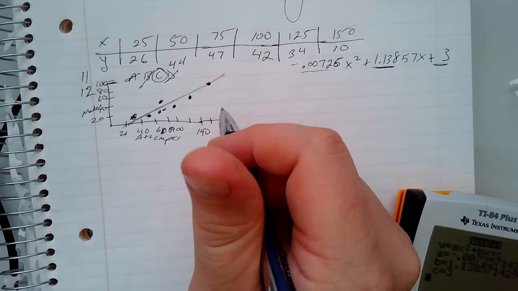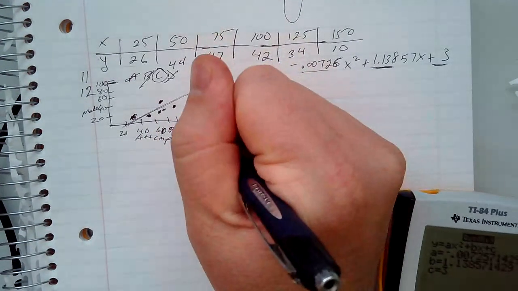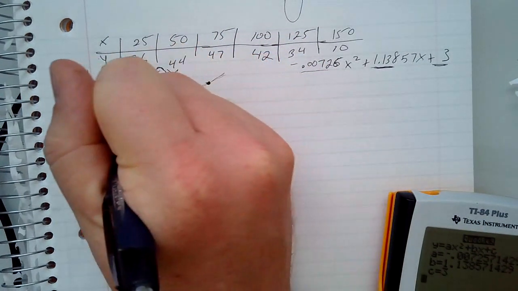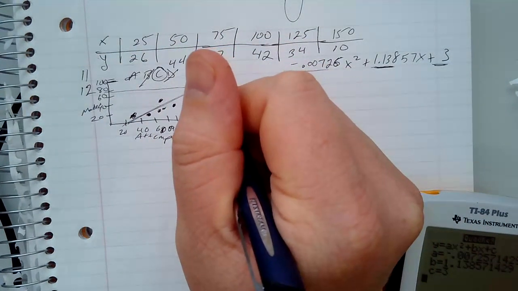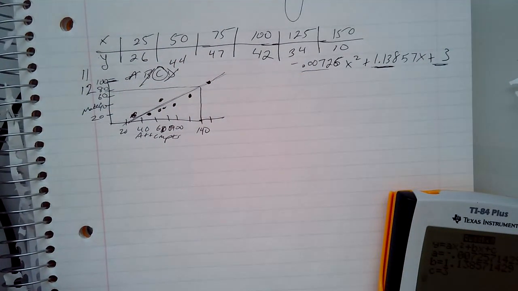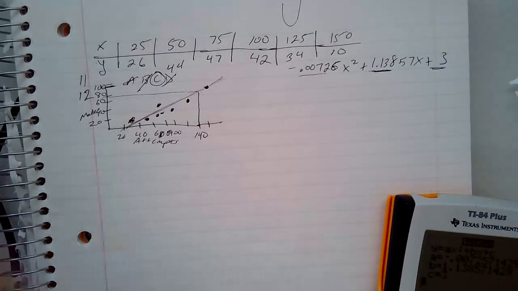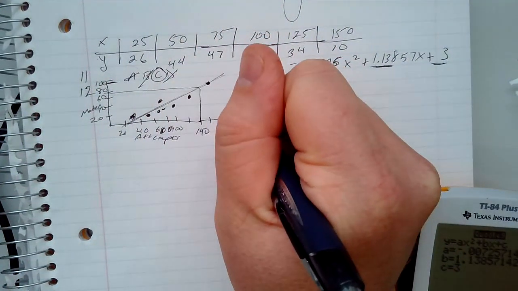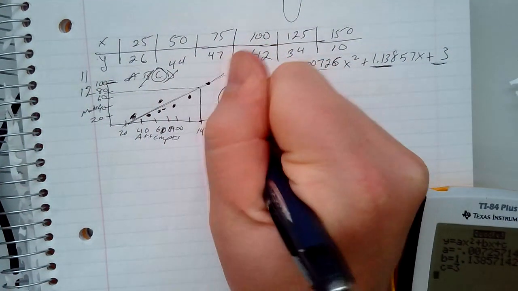And then you look at how many they would have made at 140. You arrow over to see how many you would get, and it's roughly, my line's a little bit different, roughly in the 60 range according to the graph. So we're going to go with 63, which is B.